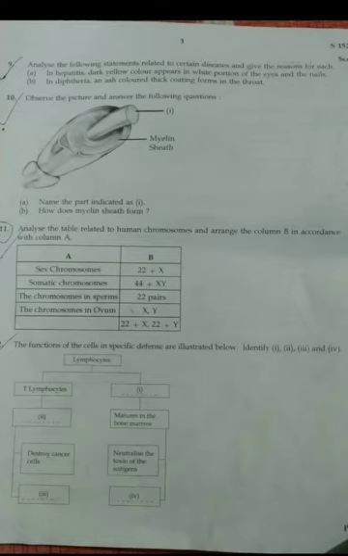Then the 10th question. From this picture itself you can see it is a question from the first chapter. Name the part indicated as 1. So 1 is the axon. You know that the myelin sheath can always be seen around axons. Then the second question: how does the myelin sheath form? You know that the myelin sheath is formed by Schwann cells. When the Schwann cells repeatedly encircle the axons together with a protein called myelin, it forms the myelin sheath.